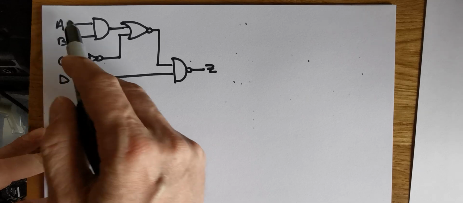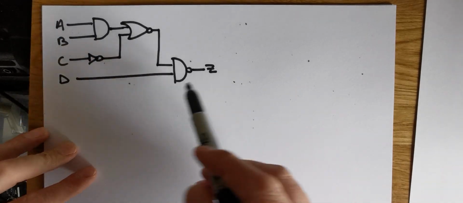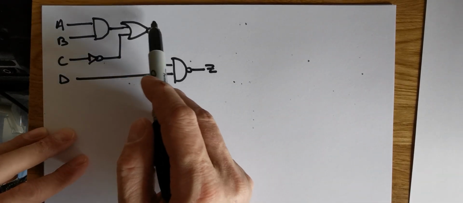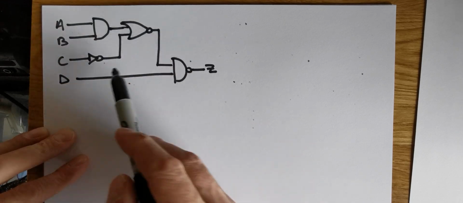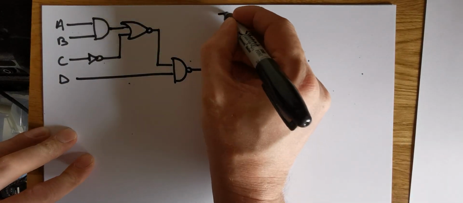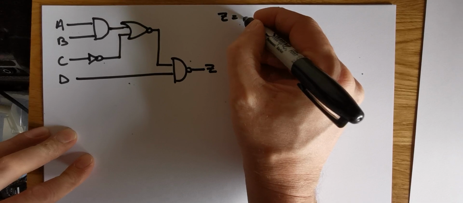So, just working from top left down to Z. So it's A and B, NOR, not C, and D. So some people can just do it by inspection.